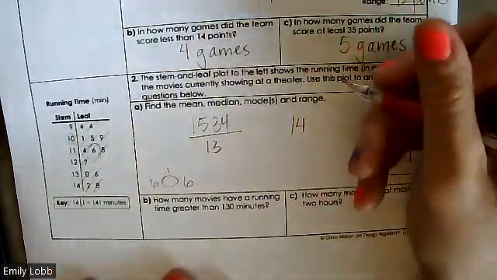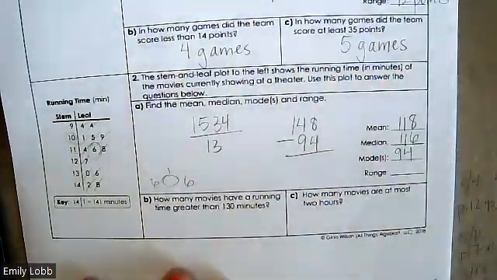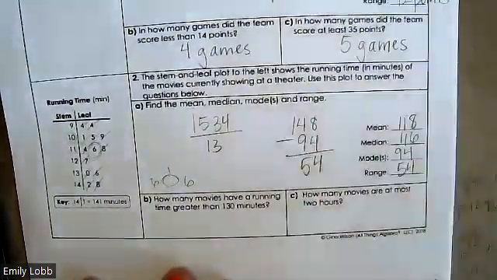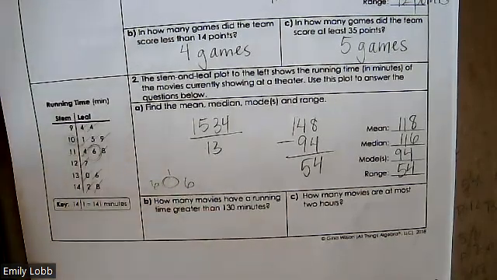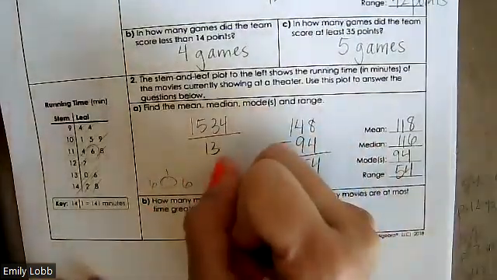And my range is my highest scoring game. Or no, what are we talking about? Time here. My highest time, 148 minutes, minus my least time. 14 minus 9 is 5. So 54 minutes there is my range. How many movies have a running time greater than 130? So that does not include 130. There are 3 there with more.